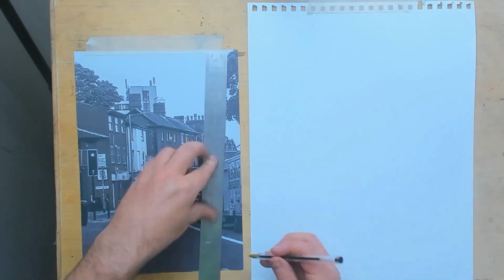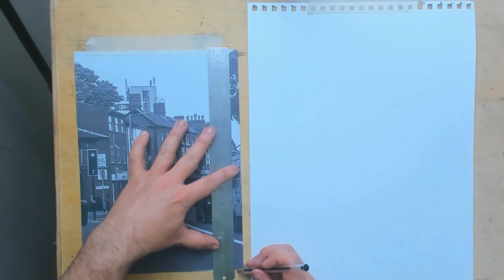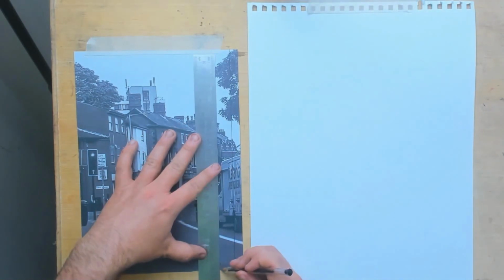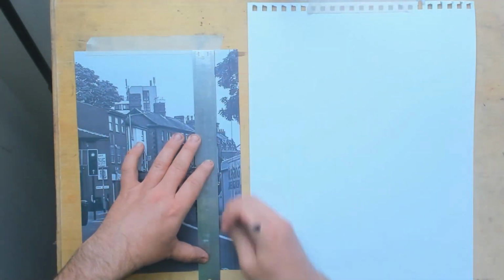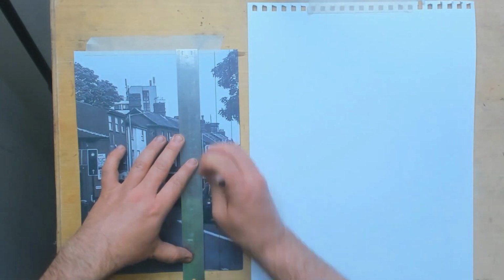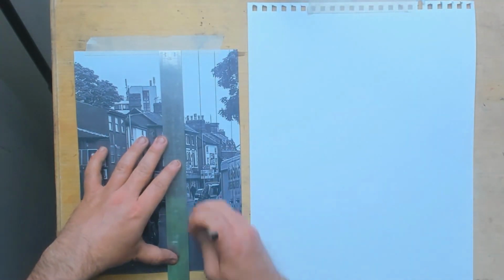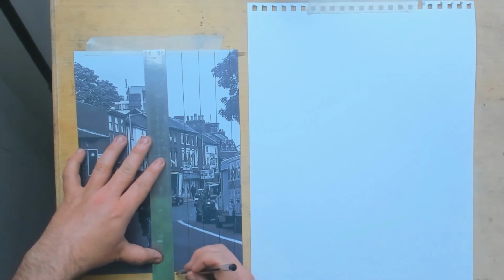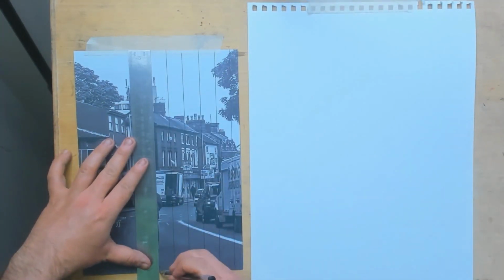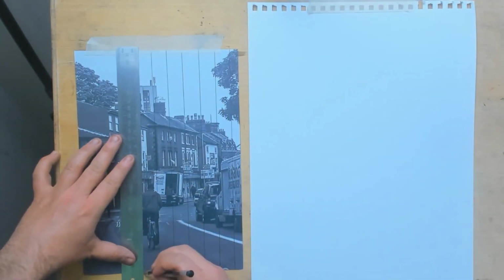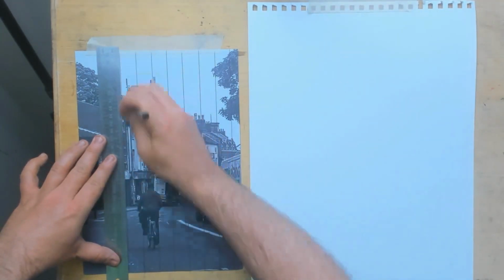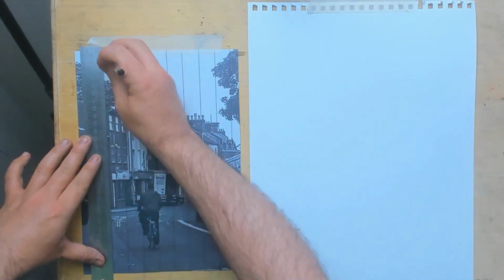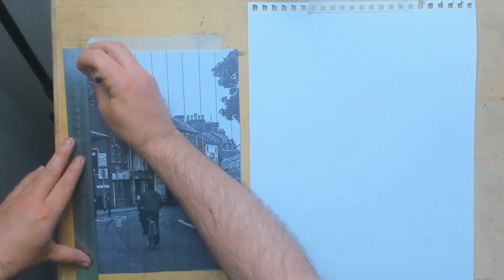So this week's project that I'm going to ask you to have a go at is using a grid. And I thought probably the best way to explain this to you is just to do a demonstration myself. As you see, in the past I've used transfer methods. When we did portraits, I did the one where you rub on the back. But gridding is a sort of tried and tested way of transferring an image to be drawn.